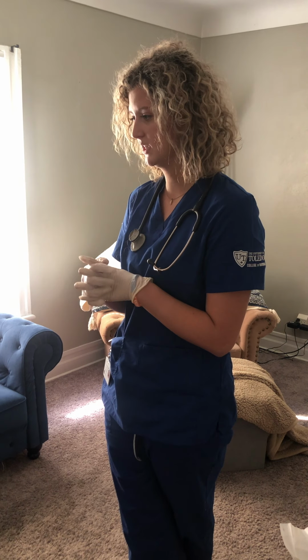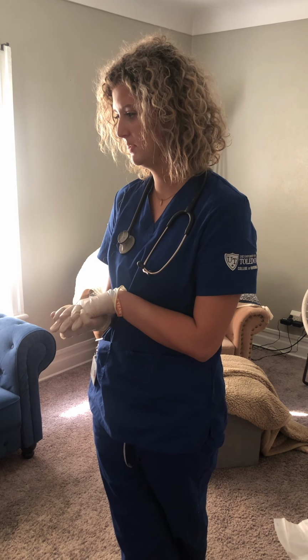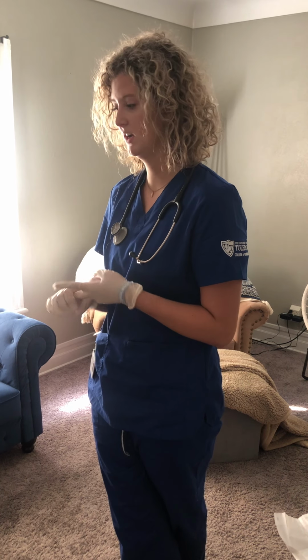So for opening, before I entered the room, I would have already washed my hands and put my gloves on. I would introduce myself. So my name's Morgan. I'm the nursing student going to be doing your assessment today. And I'd ask her for 2 patient identifiers, such as her name and her birthday, and I would provide privacy to ensure that she felt comfortable. After doing that, I'm going to ask her about her medical history.